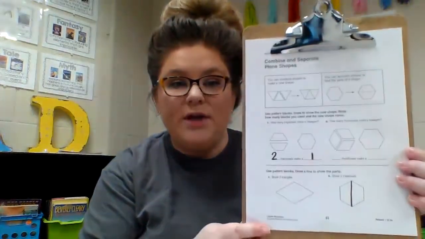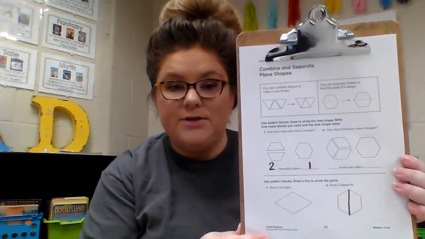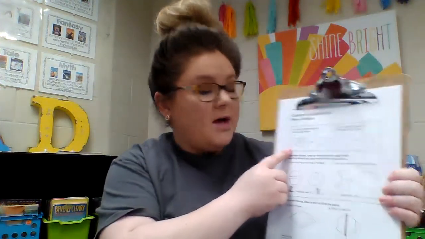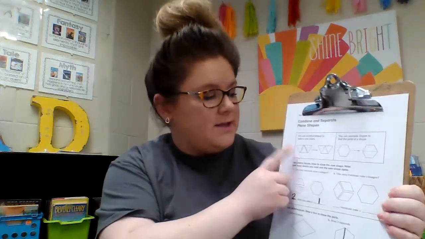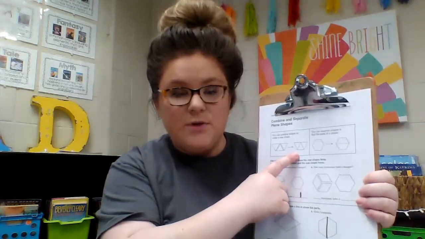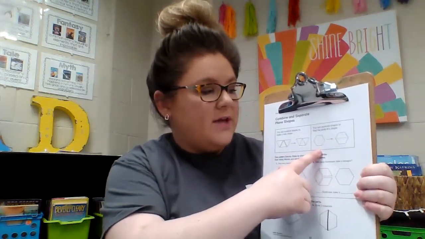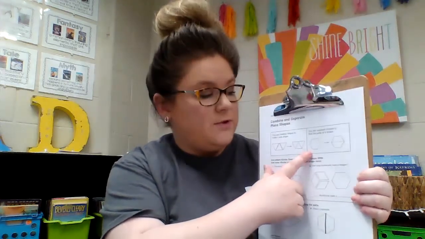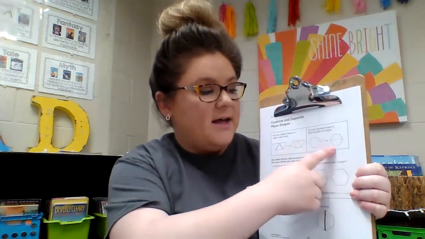Okay, so the first part of my packet here, we are talking about combining and separating shapes. In third grade, we use pattern blocks or shapes to combine together to create new shapes, like these triangles here forming a trapezoid, or we have shapes and then we chop them up or separate them into other shapes. For example, here, this hexagon, and then separating it into two trapezoids.